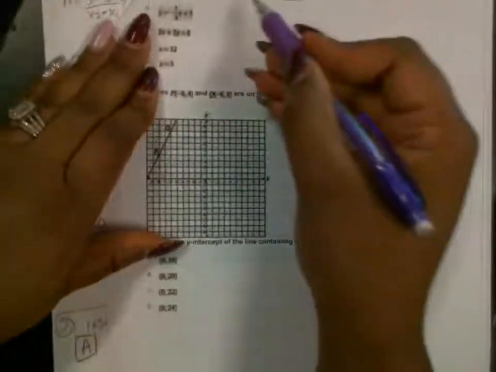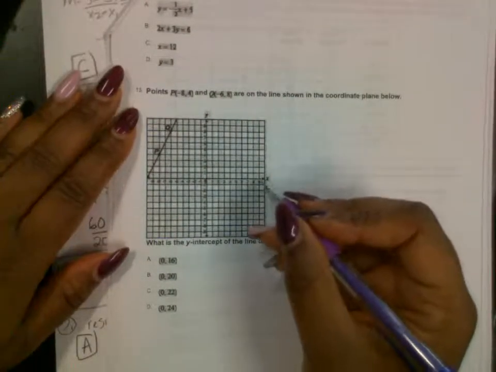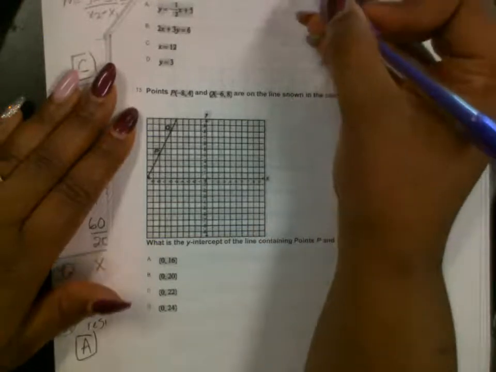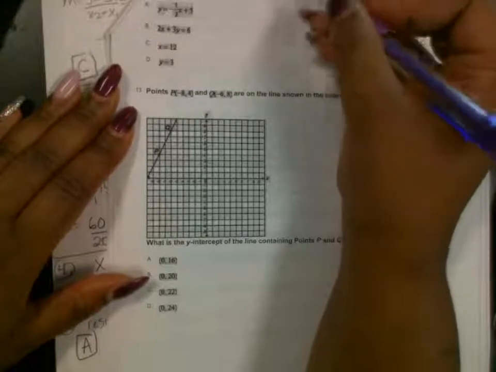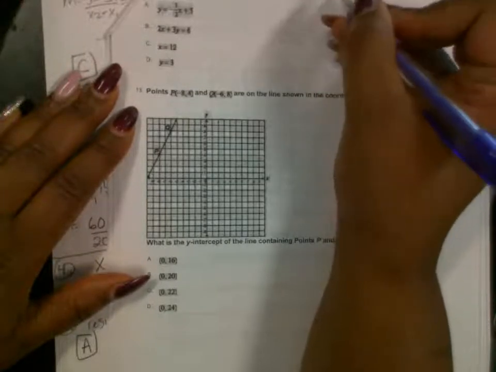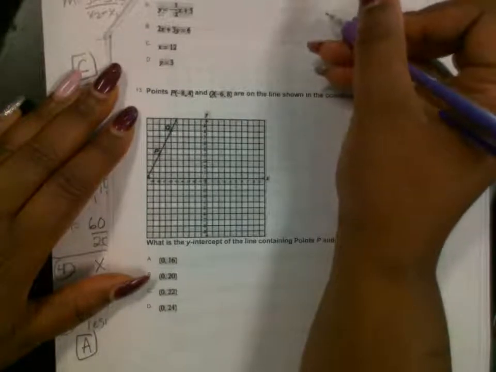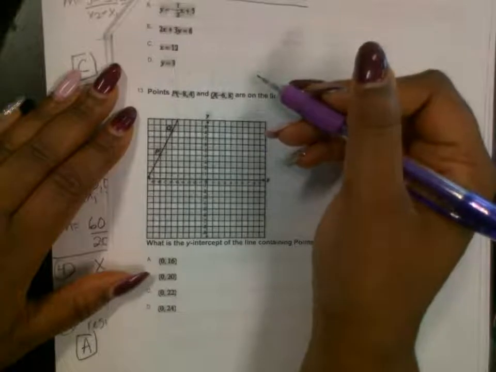All right, number 12. Number 12 says, which equation does not represent a function? A function is where your x values do not repeat. If the x values repeat, it's not a function. So we're looking for where the x values repeat.